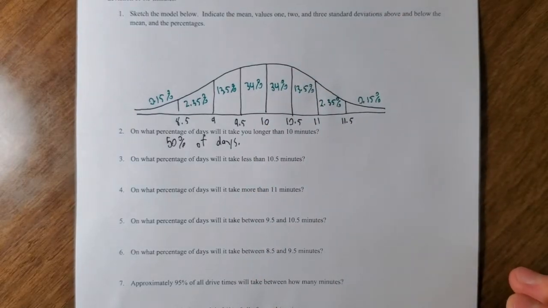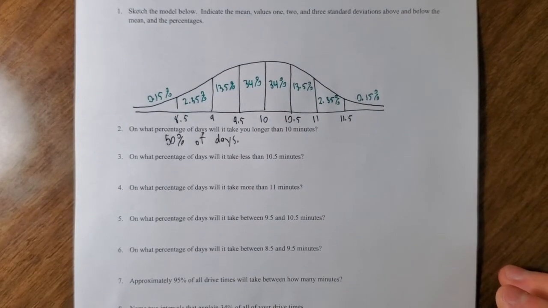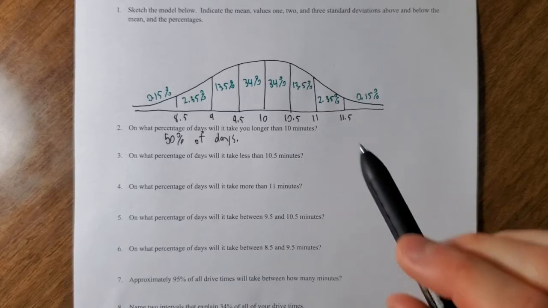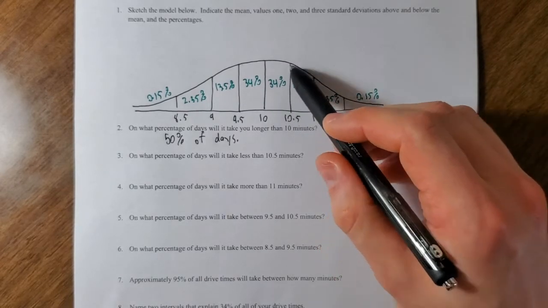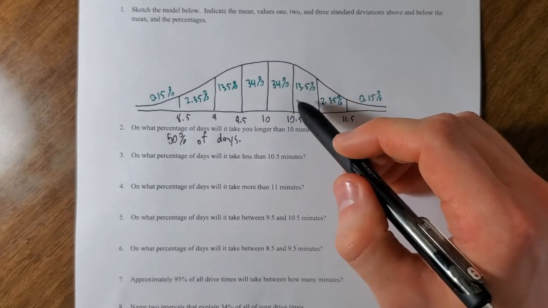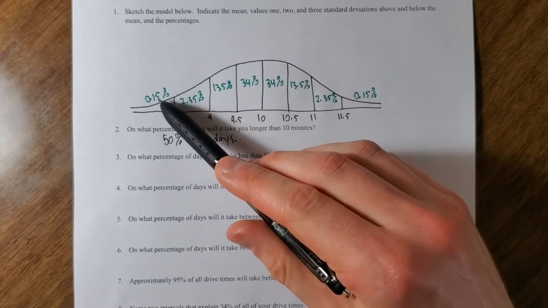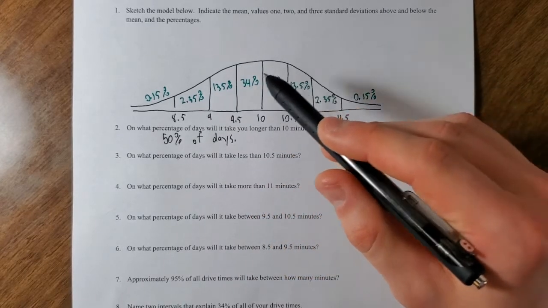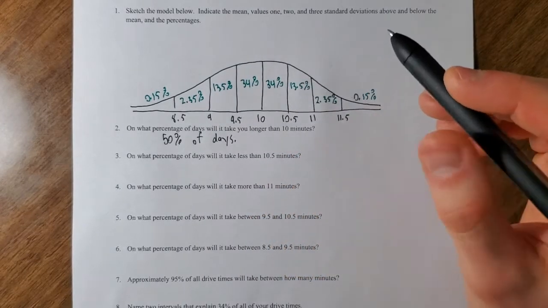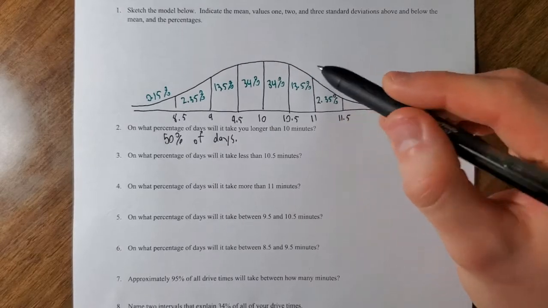Now, what percentage of days will it take you less than 10.5 minutes? So now for this time, we're going to add up everything that falls below our 10.5. So we could add our 0.15 plus our 0.235 plus 13.5, and then those 34s. I'm going to do a little bit of a shortcut here.